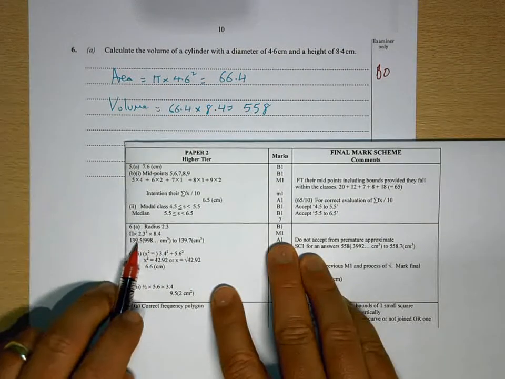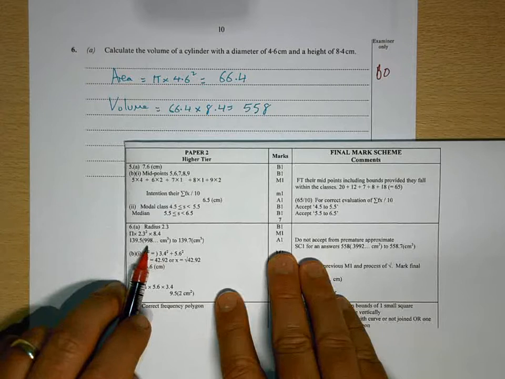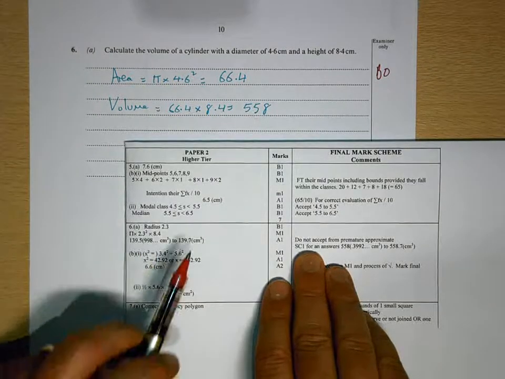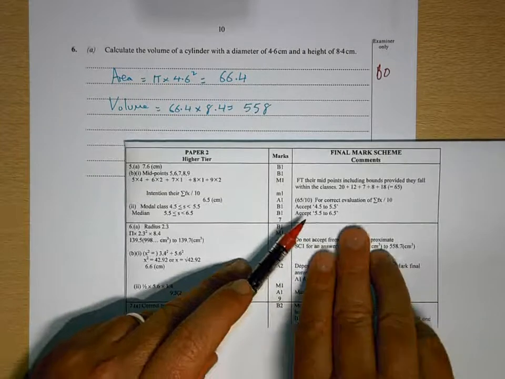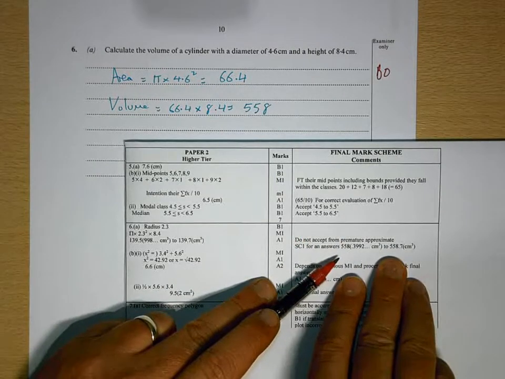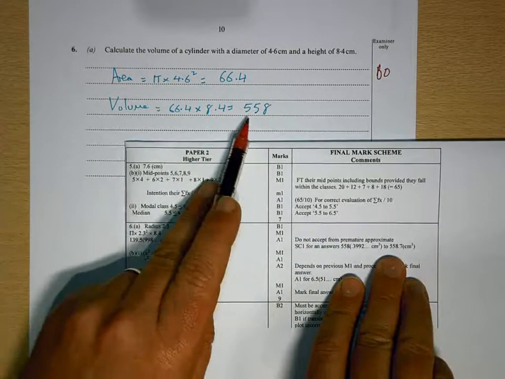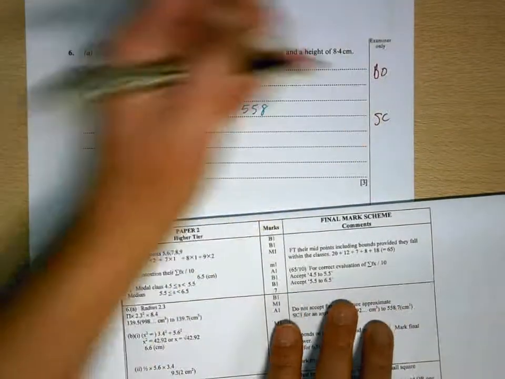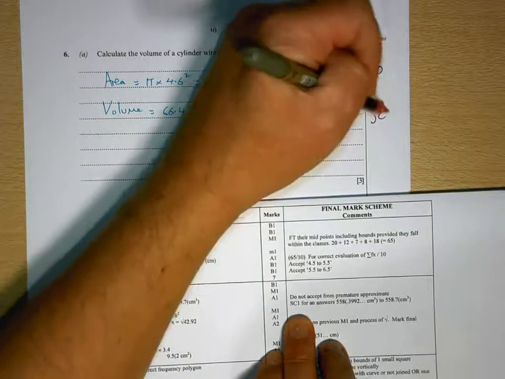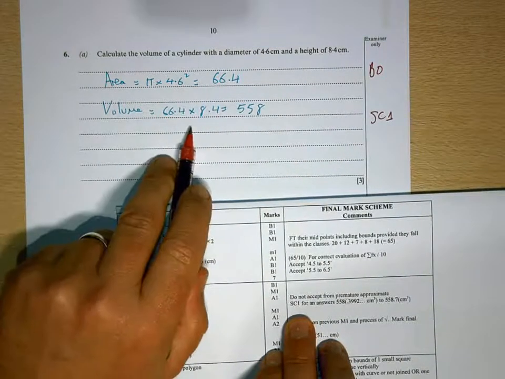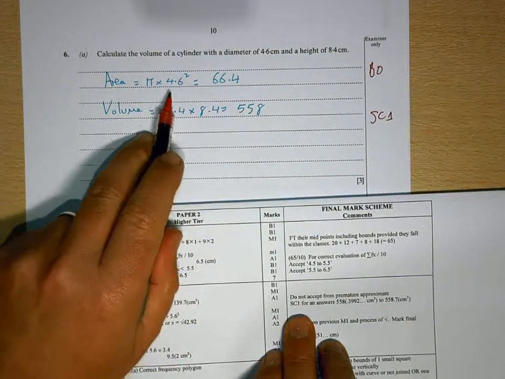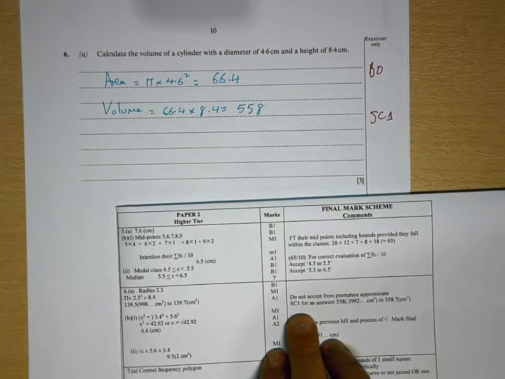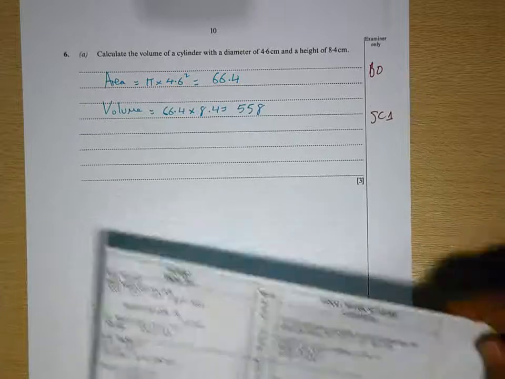And then really they shouldn't get the M mark or the A mark either, but you can see here there is a special case for answers that are between 558 and 558.7, so they automatically awarded 1 mark out of the 3 for what they've done there, because really all they've done wrong is to forget to divide the diameter by 2. So that would just earn 1 out of 3.